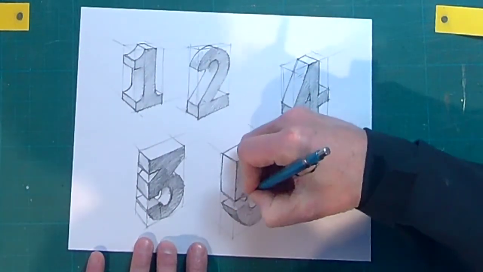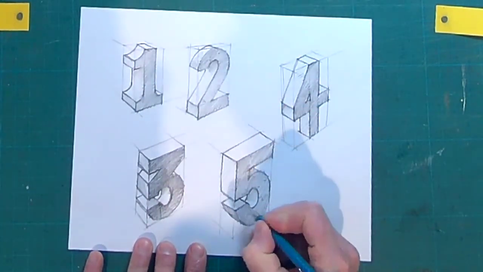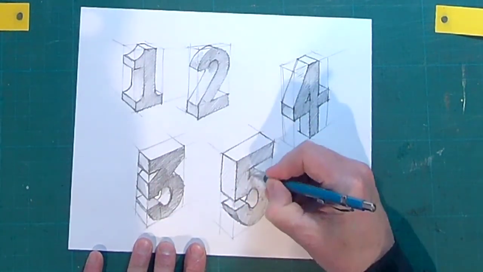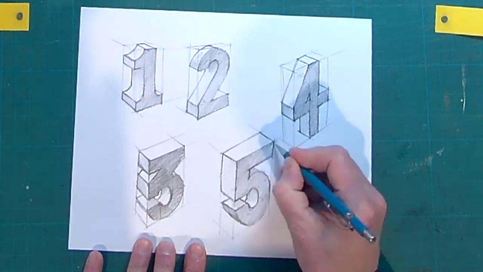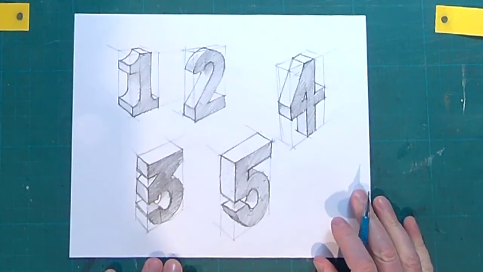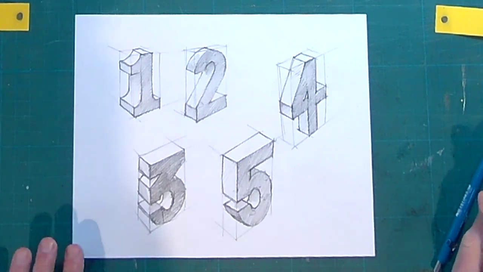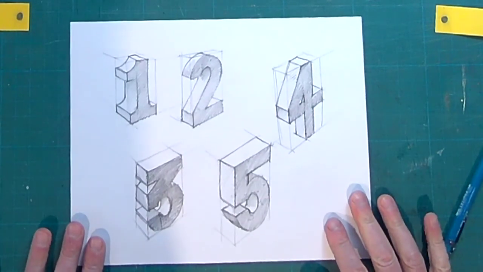And then we can go along and just tighten up our edges so that it's quite easy for us to understand. Okay? 1, 2, 3, 4, 5. Easy. Have a go and play with these shapes.